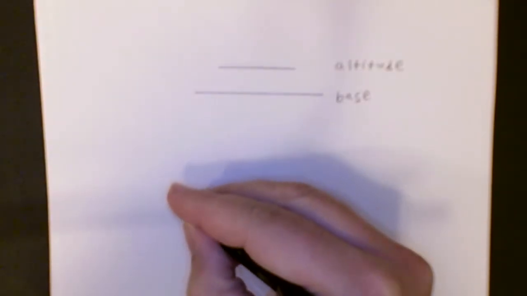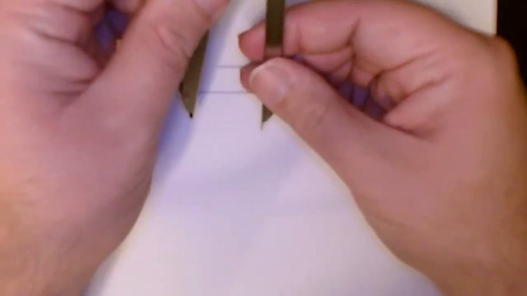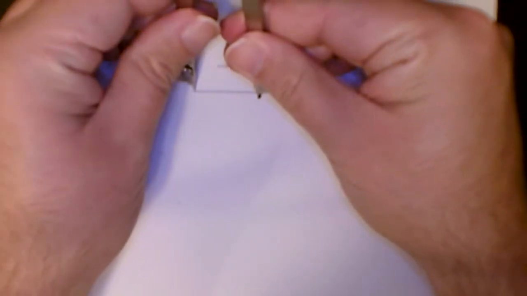So first thing we're going to do, same thing we've been doing, copy the base. Place a point. Make our arc.